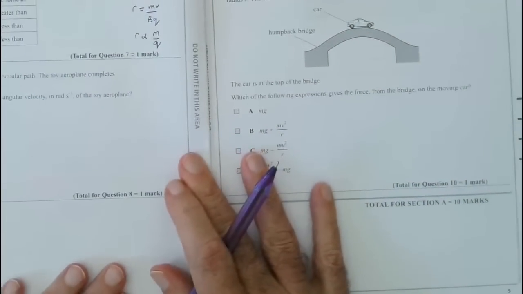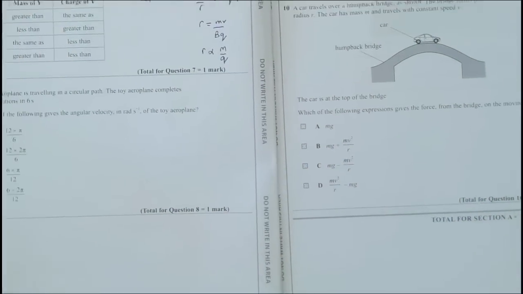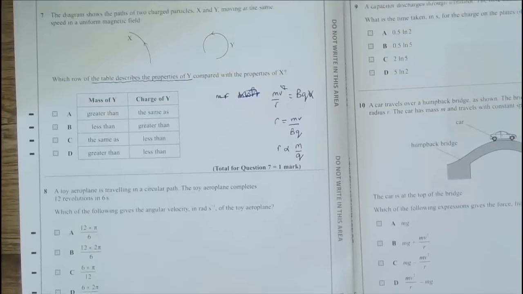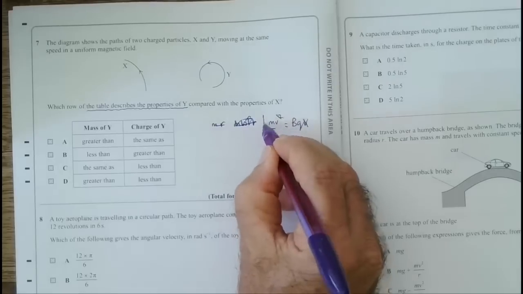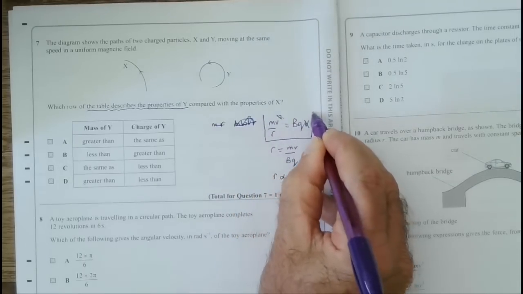Okay, we're over the page. We're going to questions 7 and 8. So I'm just going to zoom round. Questions 7 and 8 are also looking at two charged particles X and Y, and you need to understand that this is about circular motion, because a magnetic field is involved.